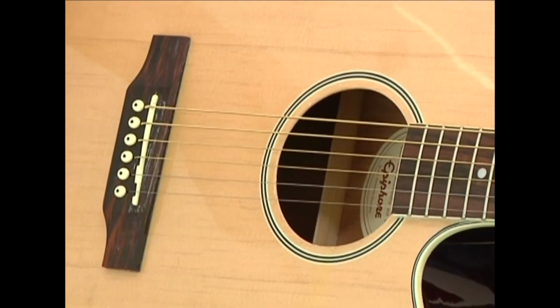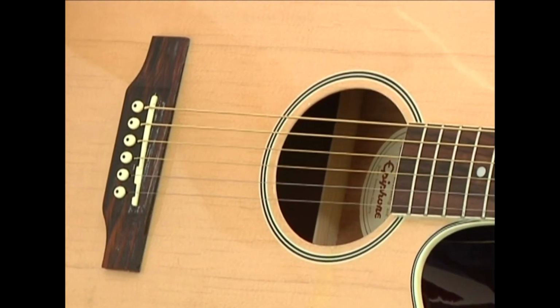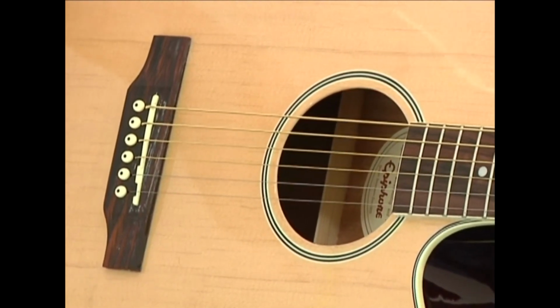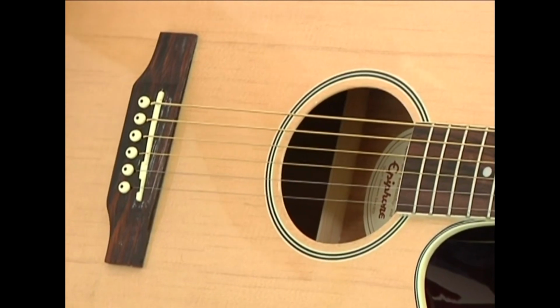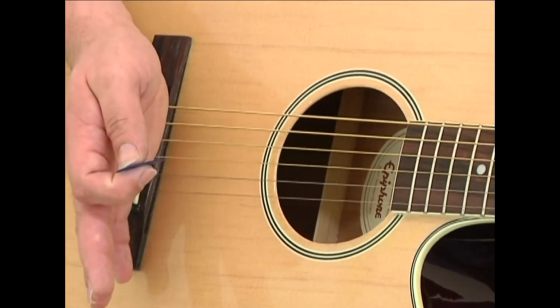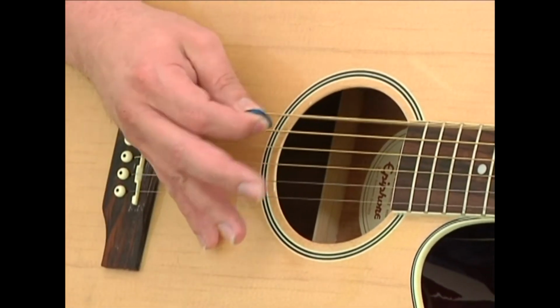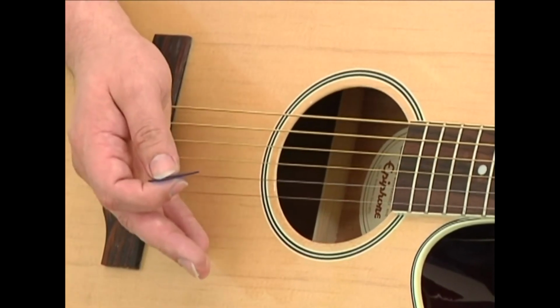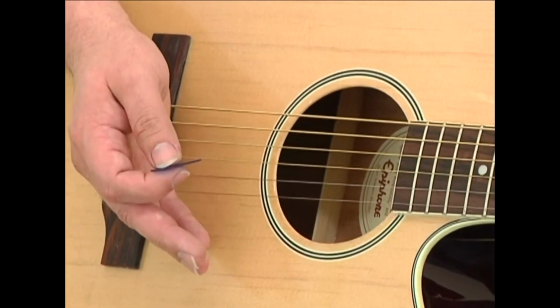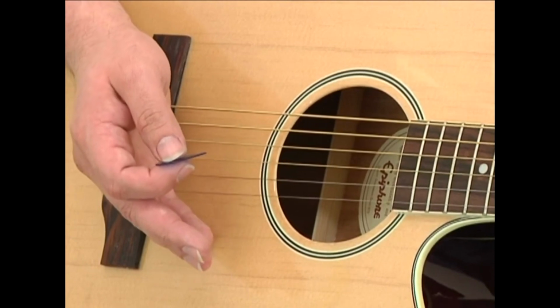For this next section, we are going to add the palm mute technique to the pedal tones. The palm mute is achieved by resting the edge of your picking hand against the strings that you are picking. This gives the notes a percussive or drum-like quality. You can adjust the amount of mute by moving your hand position.